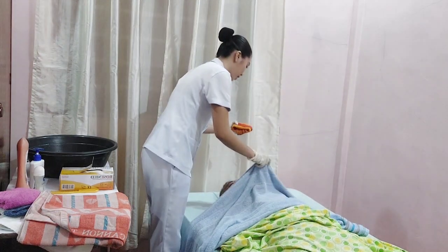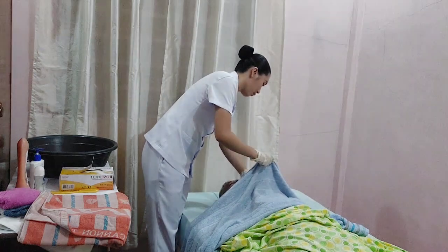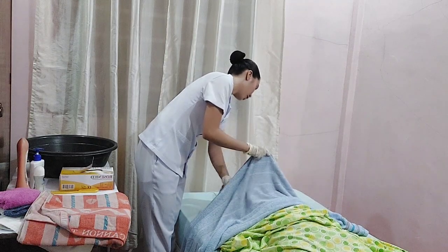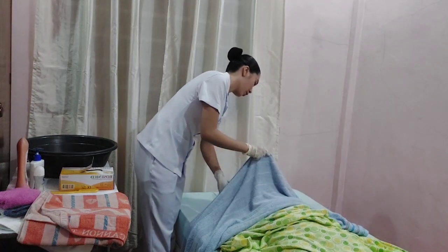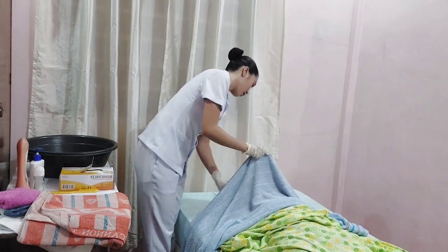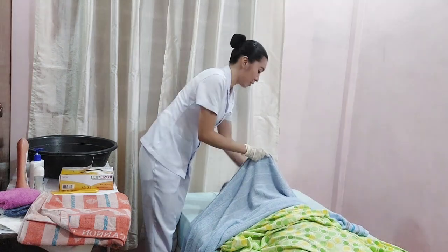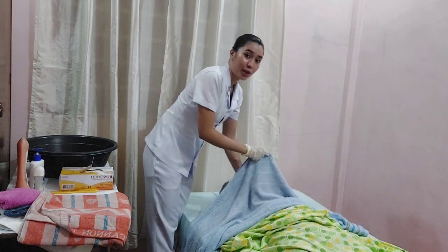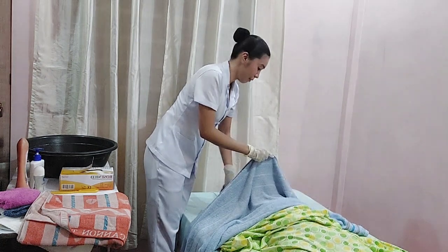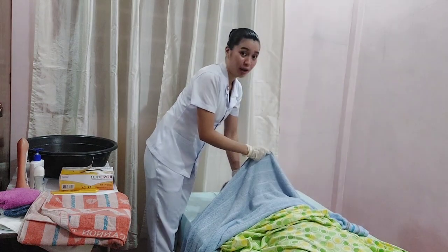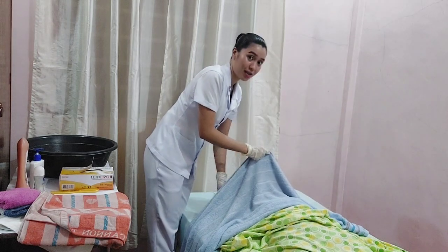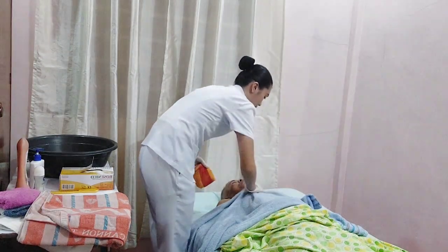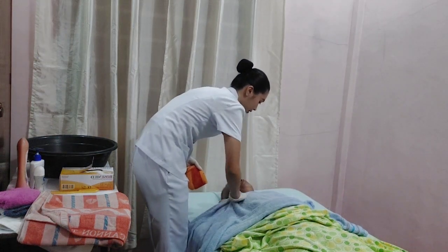Now I'm going to start with long, firm strokes in washing the chest. Here we must pay special attention to skin folds, because these areas are prone to sweating or perspiration. As we all know, bacteria thrive best in moist areas or a moist environment. Now I'm going to dry the patient's chest.